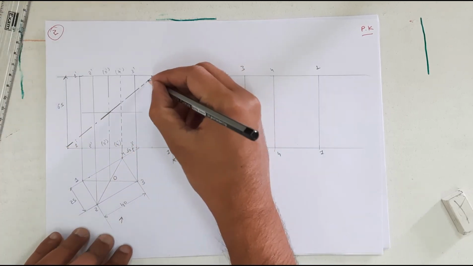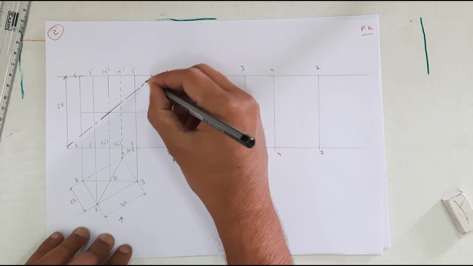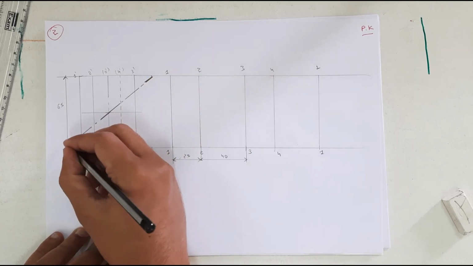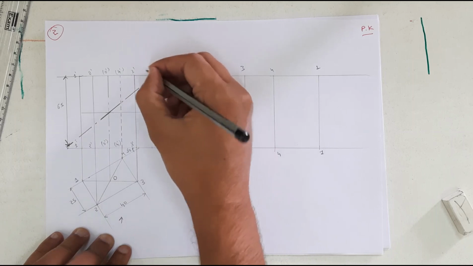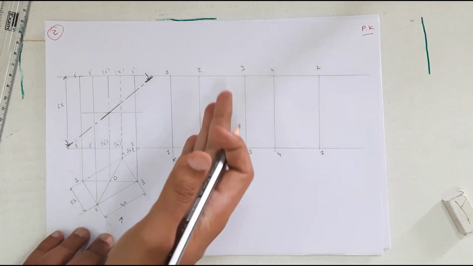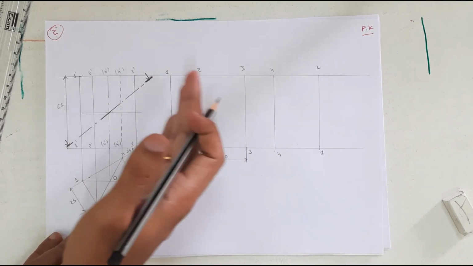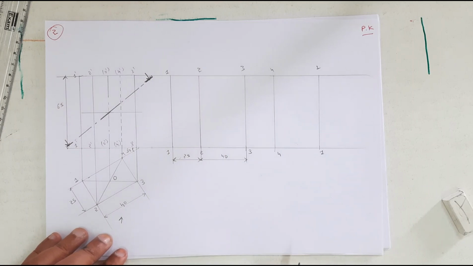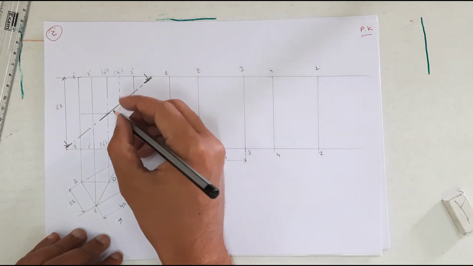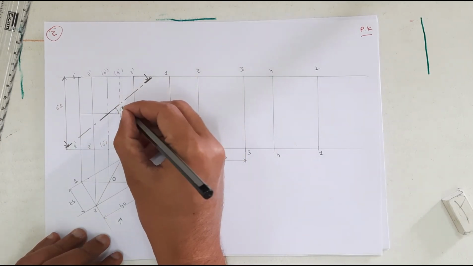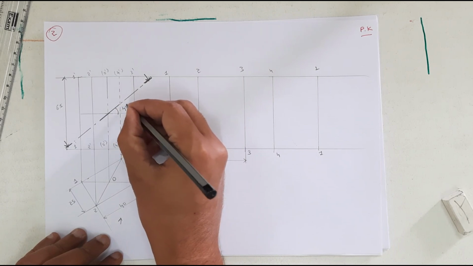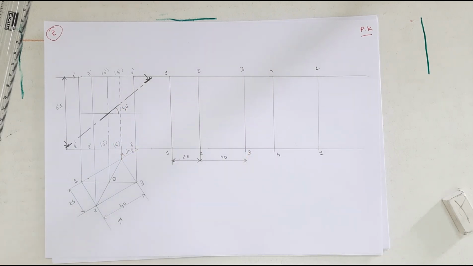See, only the end must be dark and we are retaining the bottom portion and we are removing the upper portion. Okay, so this is the section plane. What is the inclination with respect to HP? It is inclining angle of how much? 40 degree. So what is the next step?